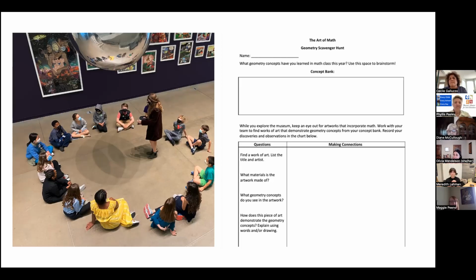And part of what we did was have conversations together about a work of art, like I modeled at the start of this talk, but also they created their own concept banks, thinking of what geometry concepts they were learning in their geometry unit, brainstorming together at the start of the visit to fill in this concept bank here. And then they worked in small groups to go through the galleries and find works of art where they could make connections between the artwork and the geometry concepts in their concept bank, and then to bring that back to share with the rest of their classmates.